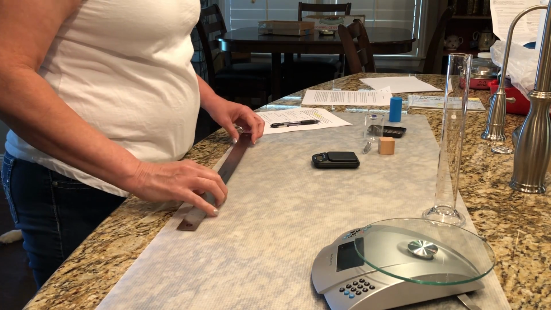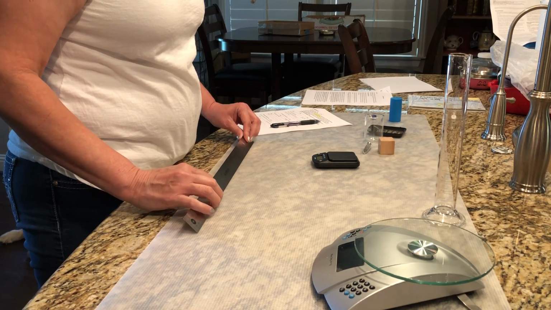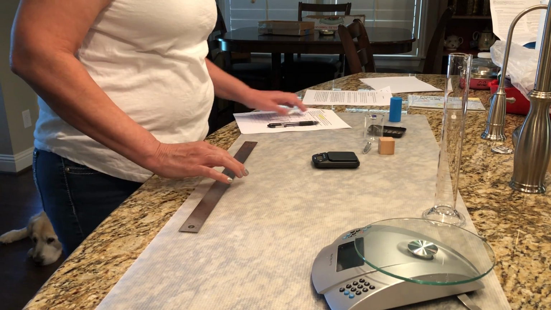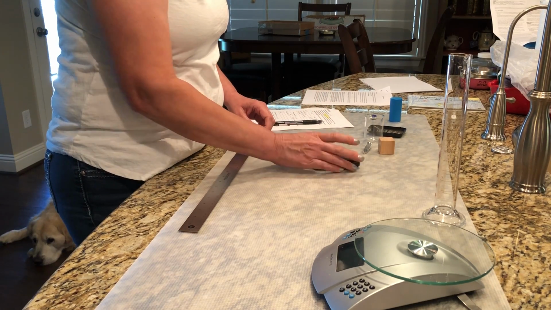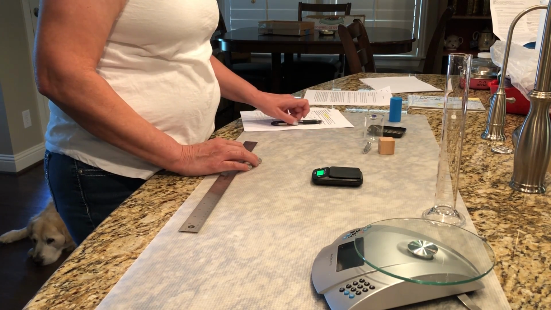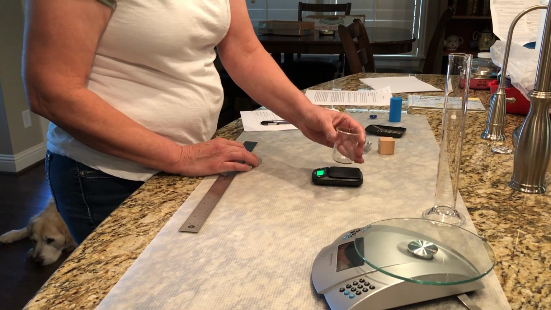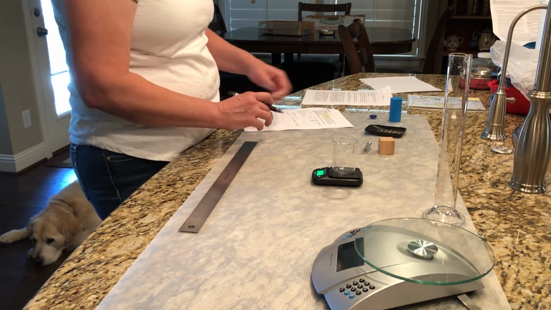This is Heather Carlisle. I'm doing lab number 2. So I am going to do some measurements of mass. I'm going to tare my scale. I'm going to measure the 50 ml beaker.